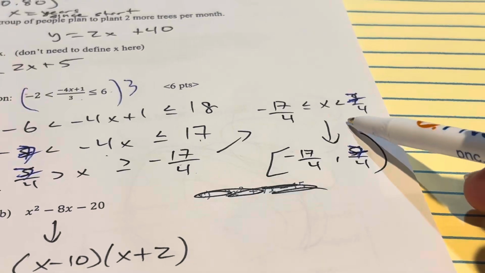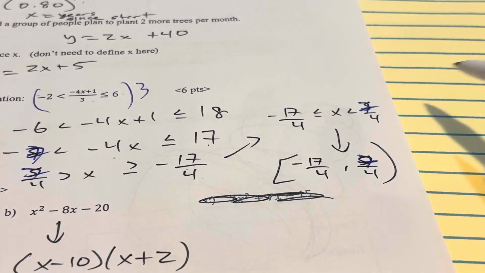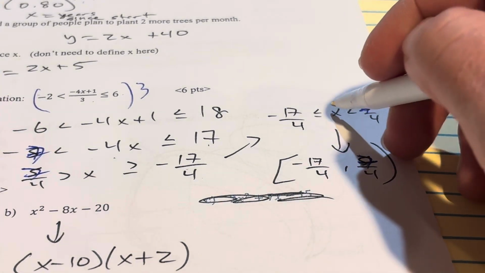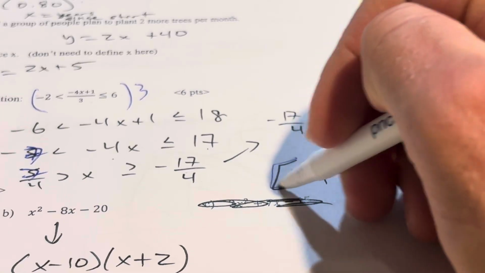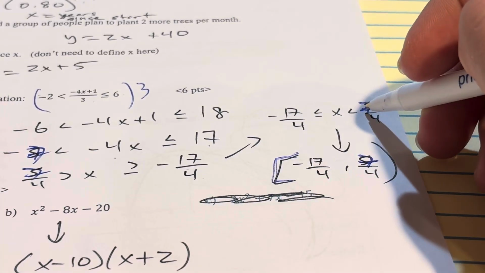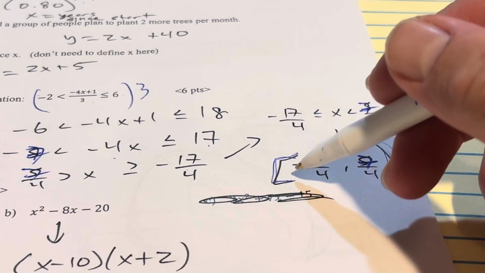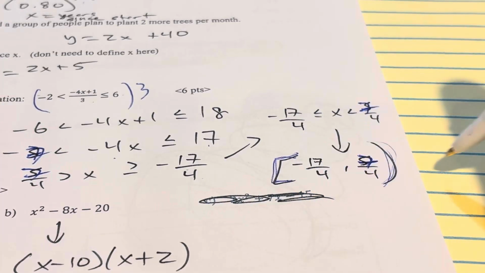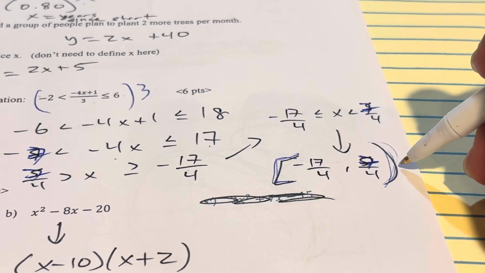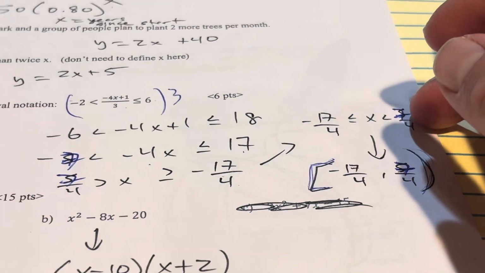That might be an okay answer in Algebra 1. So if you have less than or equal to, greater than or equal to, you have brackets. That means inclusion. And if you have less than or greater than, you use a parenthesis. Okay, that means it can be -17 over 4, and it can't touch 7/4. That might be new for you, and that's okay.